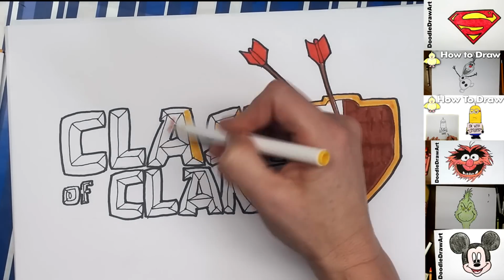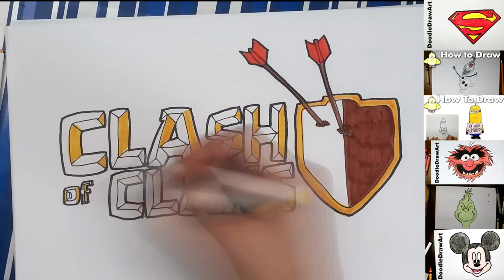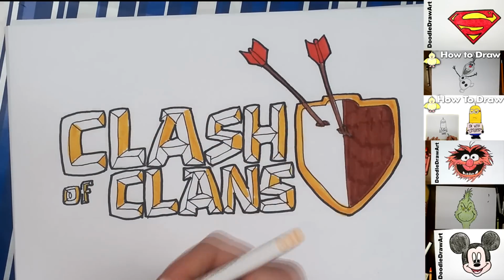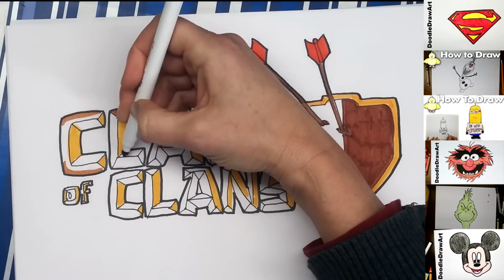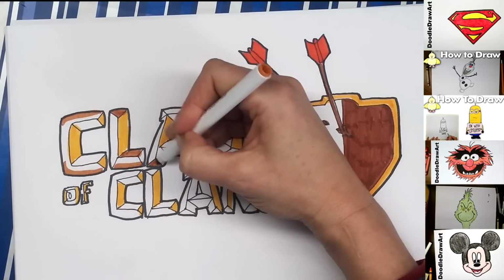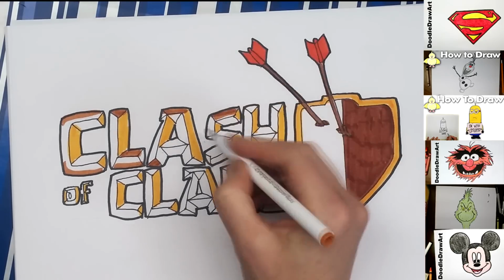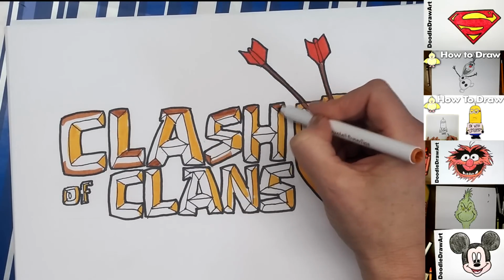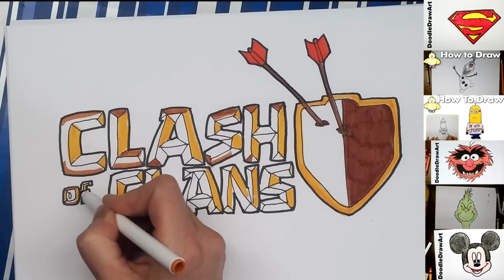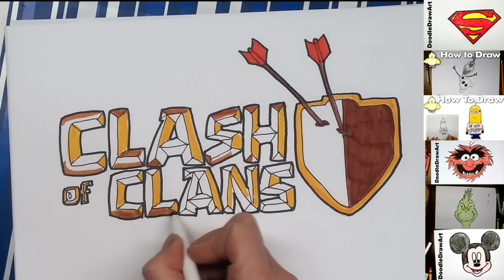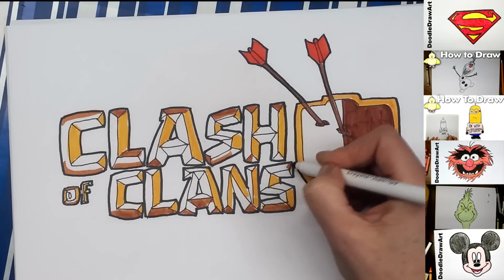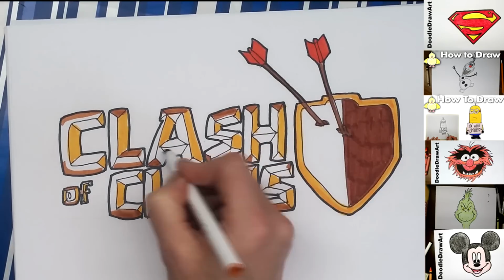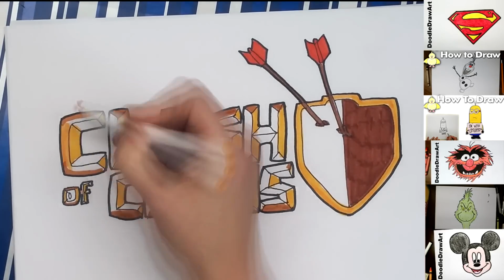So as I'm adding color into these sections, I'm using my brightest yellow just in the areas on the right-hand side of all of these bevels, as if light is shining from over in the direction of the shield. And this will give the three-dimensional look of having lots of light reflecting off of that side. And then the other areas will be in my darker gold yellow colors.